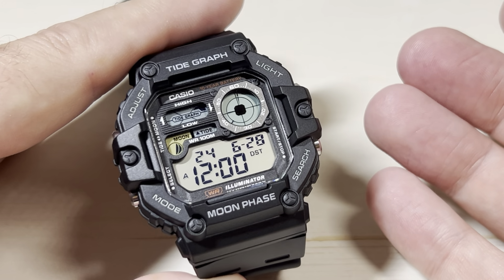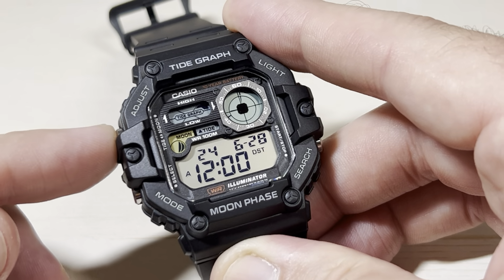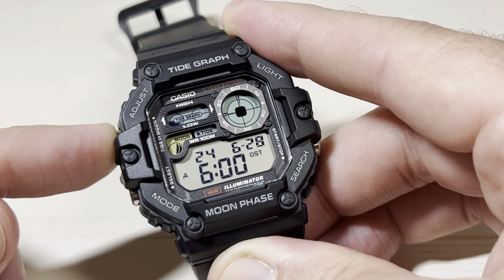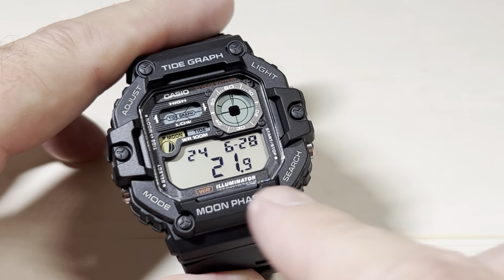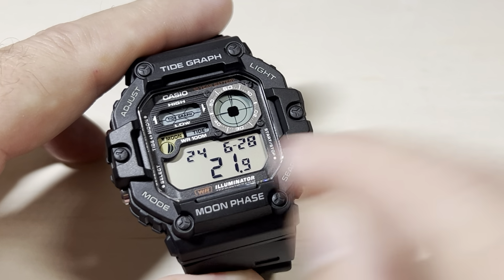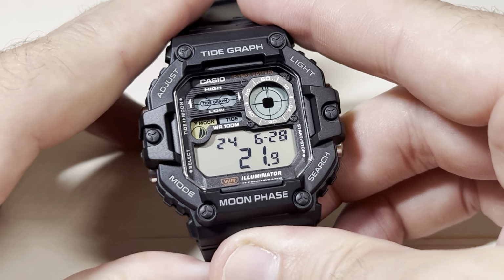Now what if I want to see moon data instead of tide data? You press the adjust button while you're in this mode. It'll toggle you between your moon data and your tide information. So there's my moon information for the day. That's my moon age. You're going to always have the current day here, and then that 24 is the year. And then again, you can see the moon phase here. It's a little bit small.